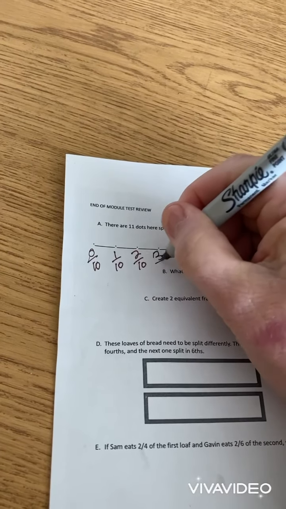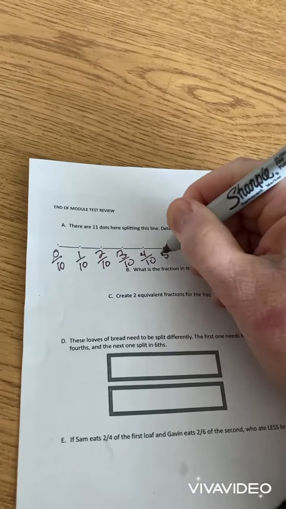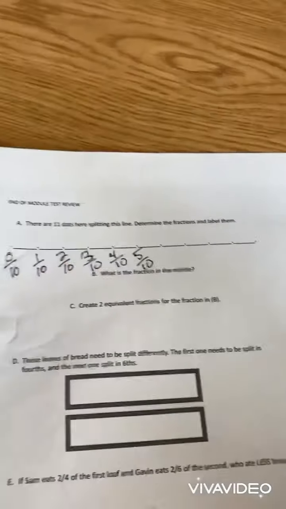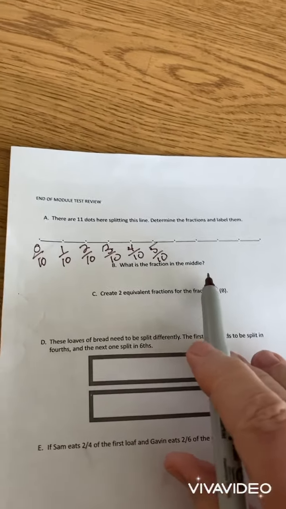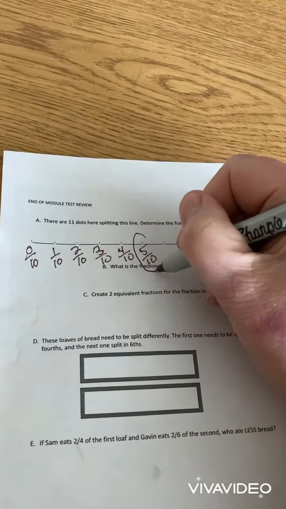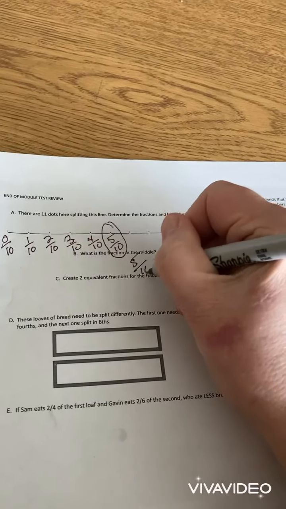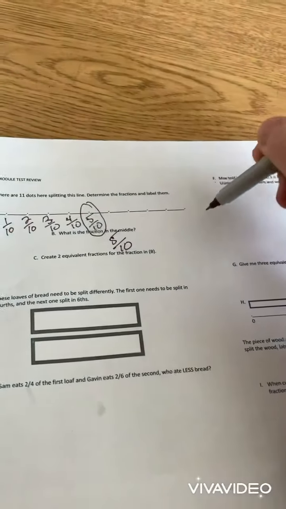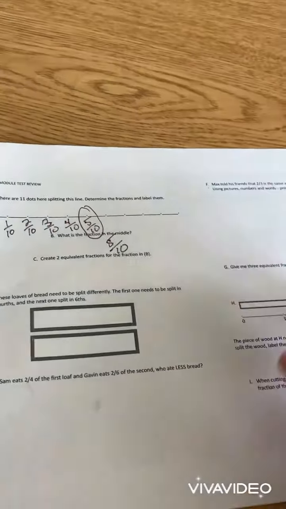And that's all you have to do on this particular problem, just label the fractions. Okay, I'm not gonna label all of them, I'll stop there. Then the next one says, what is the fraction in the middle? In the middle is this fraction right here. So if they have figured out that it's tenths and labeled them correctly, they should be able to figure out that the one in the middle is 5 tenths.